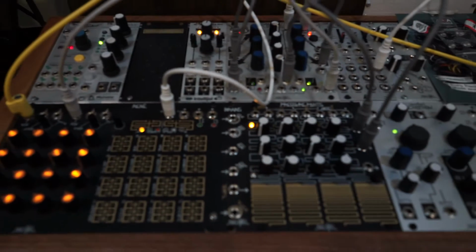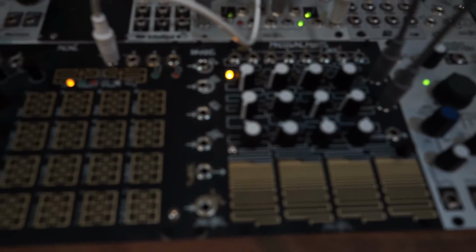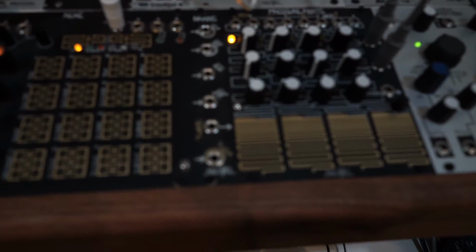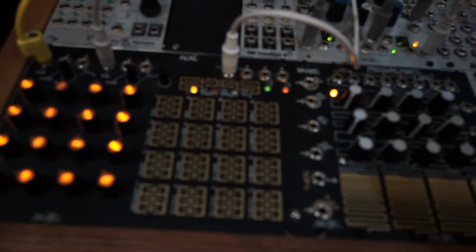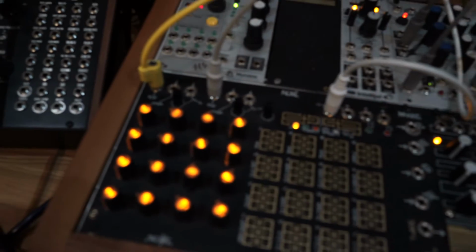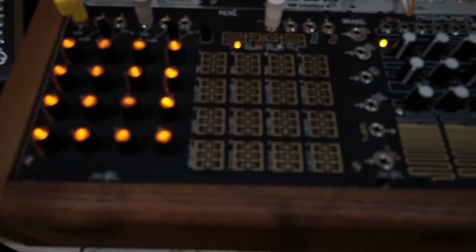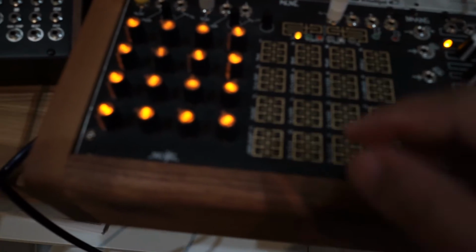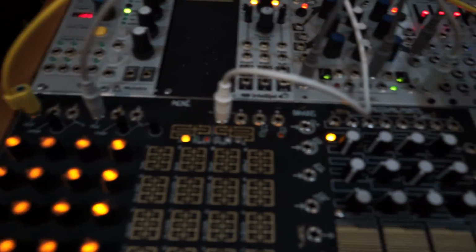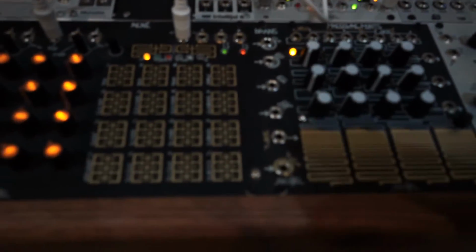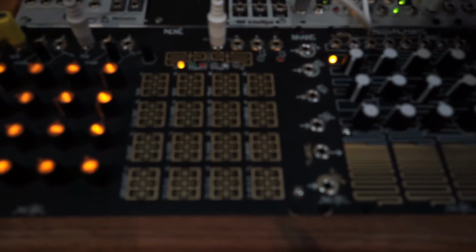Okay, so what are we doing here? Now we're going to try and take apart that patch and see if we can recreate it. We might not be able to, because that's how things go with modular synths, especially when you don't really know what you're doing, like me. But basically, what we're going to do is we're using the Maths, and the Maths is a function generator.